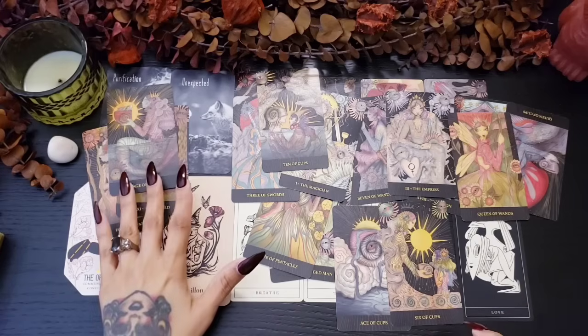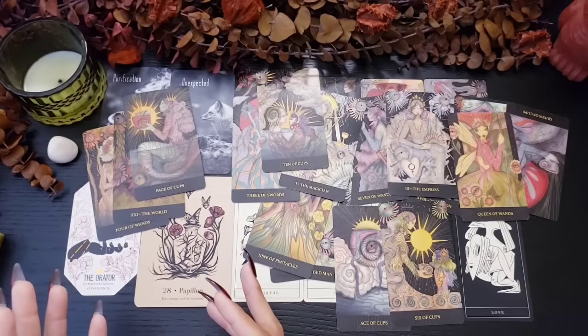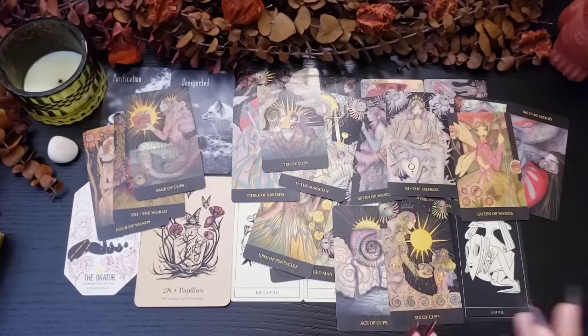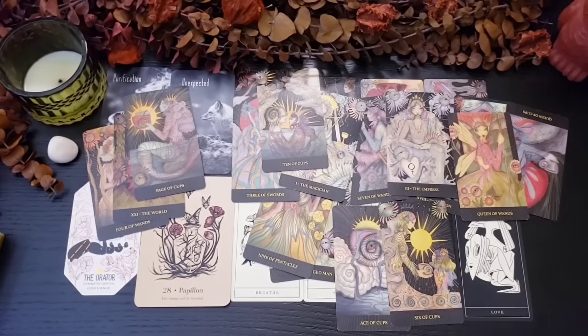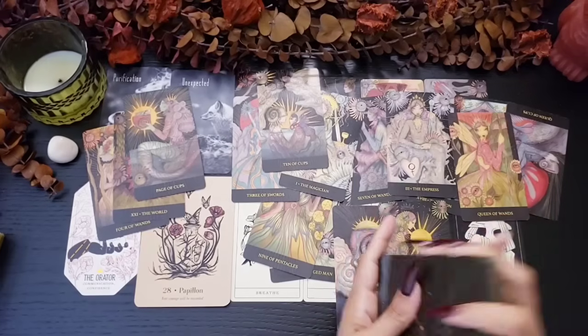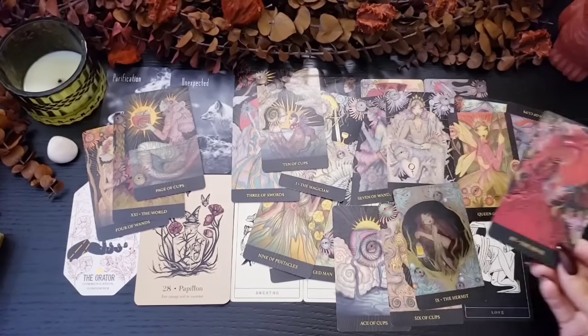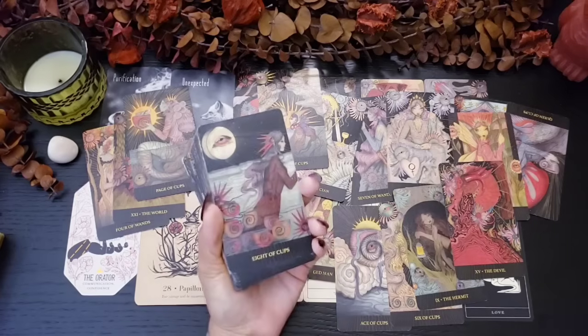So I feel like for many of you, there could be some lessons that you're learning here between a superficial connection and infatuation, romantic obsession, illusion versus genuine true love. Okay, so I want to see why. What is this love about? The Hermit. Look who showed up. The Devil. The Devil is an illusion. Eight of Cups is at the bottom.